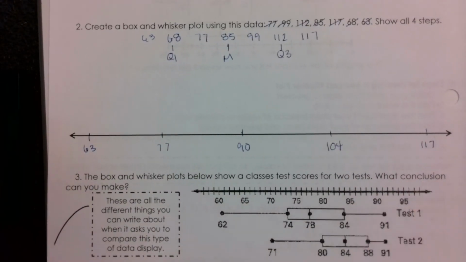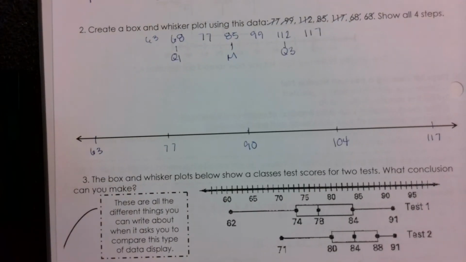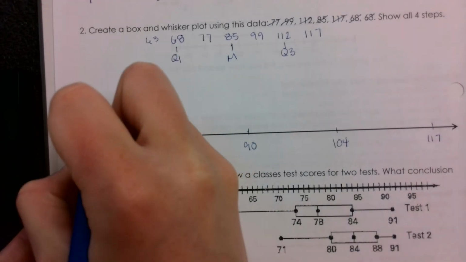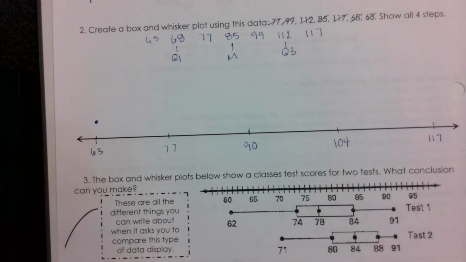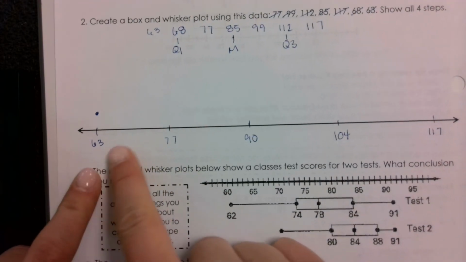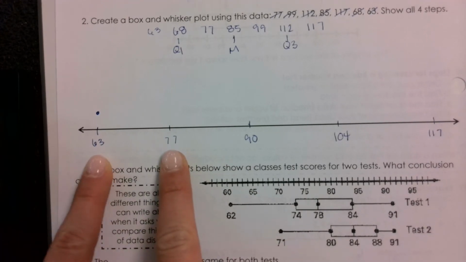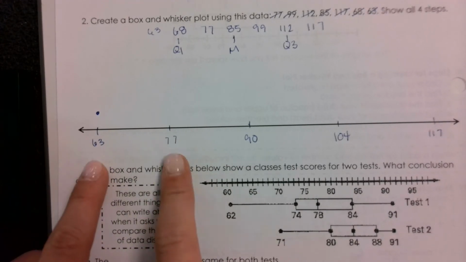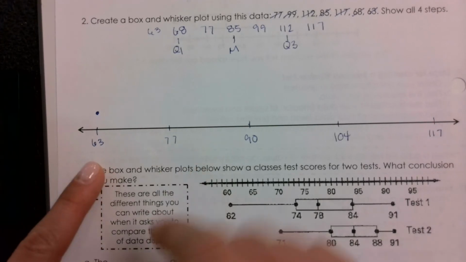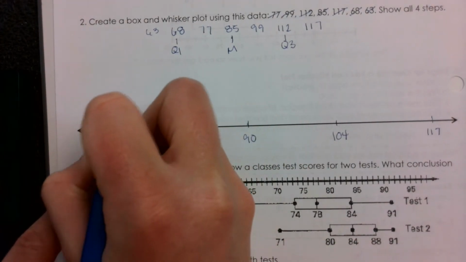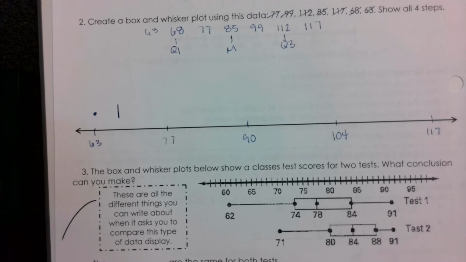So we'll just go from left to right again. So the smallest number, our lower extreme, what is that? 63, so we'll put a dot there. Sorry, we're going left to right, so Q1 is 68. So where is that going to go? Is it going to be closer to the 63 or the 77? 63, so maybe somewhere in here. Is that okay?